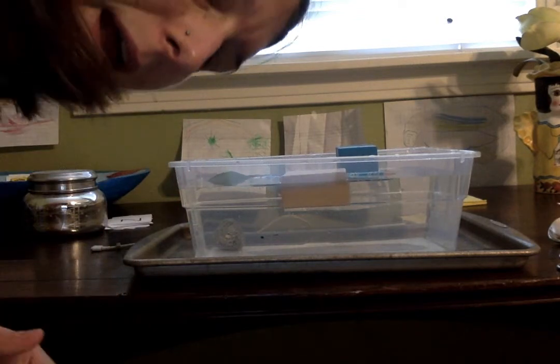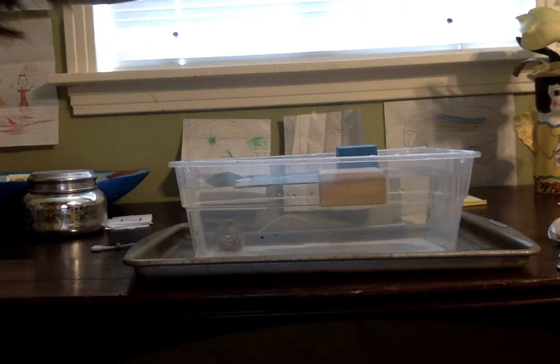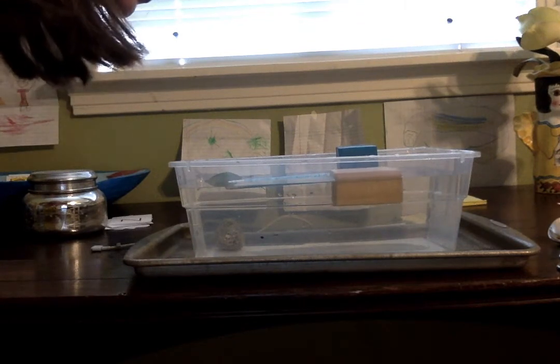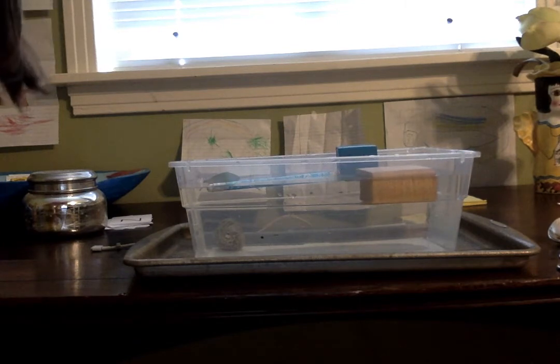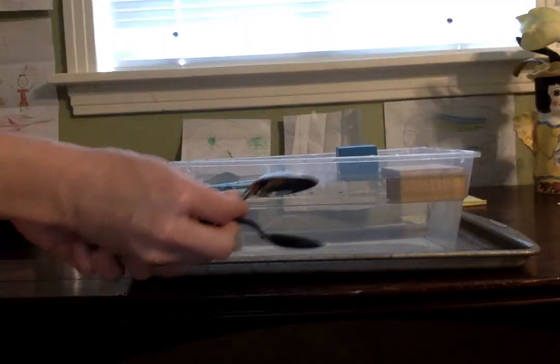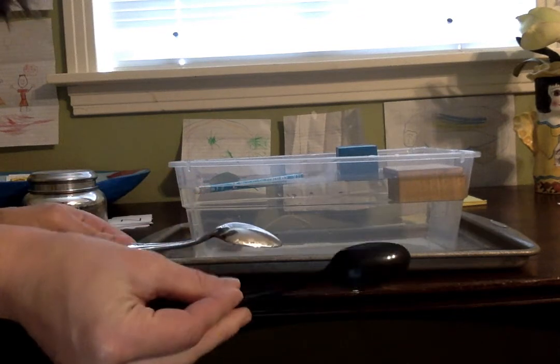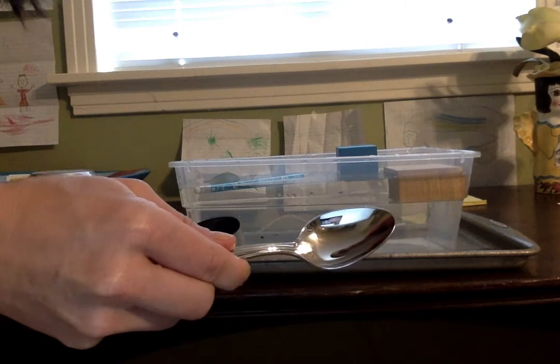Oh man, that block is floating. The block is a floating object. I thought for sure it was going to sink because it's heavy, but it floated. Do you know that anything made out of wood will float? Pretty cool, huh? All right, I have two more things. I have a plastic spoon and I have a metal spoon.